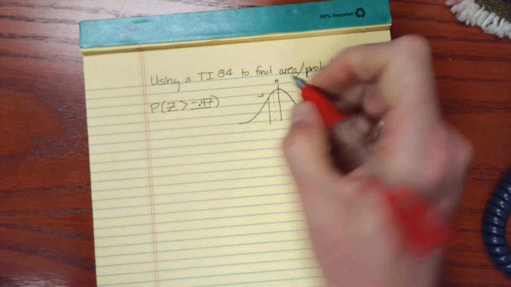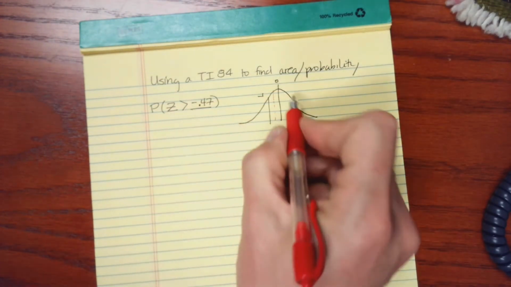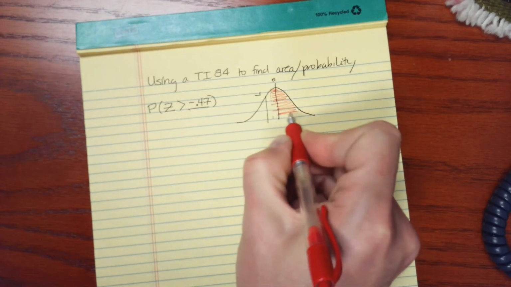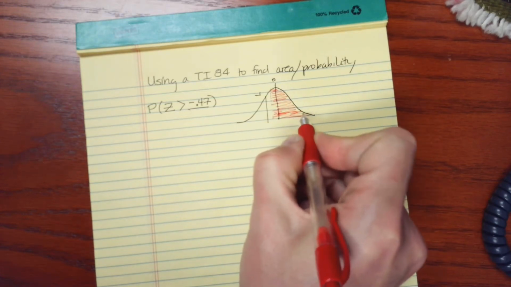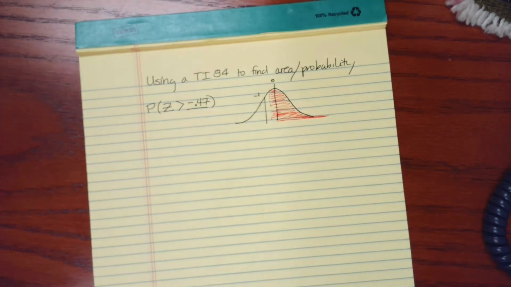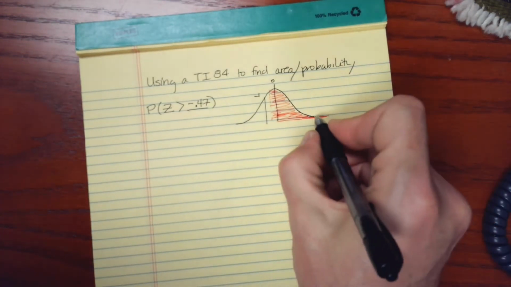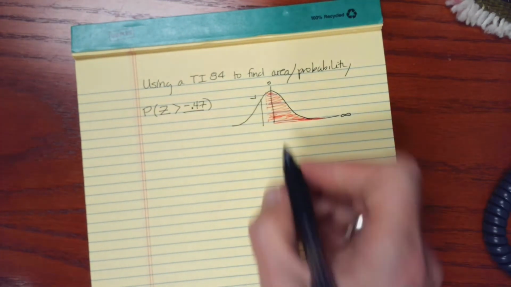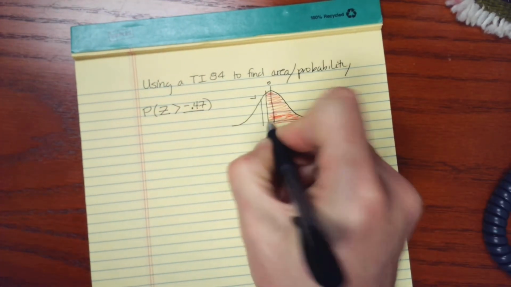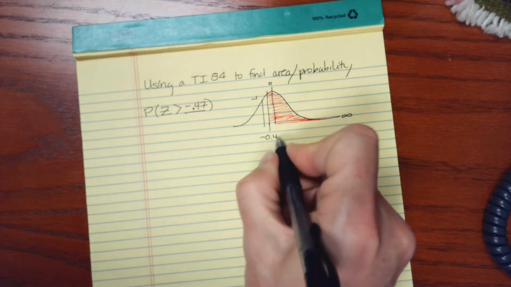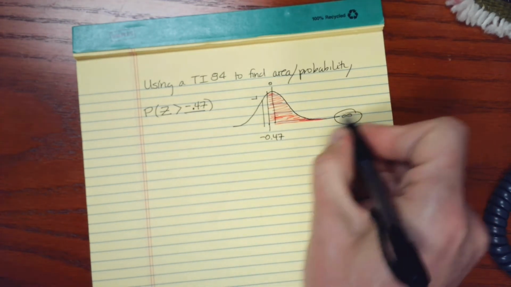And this is a question where I'm asking greater than, so that's a value to the right. So I'm trying to find the area in this shaded region. And remember I said that this goes on and on up to positive infinity. So I'm looking for the area that goes from negative 0.47 all the way up to infinity.